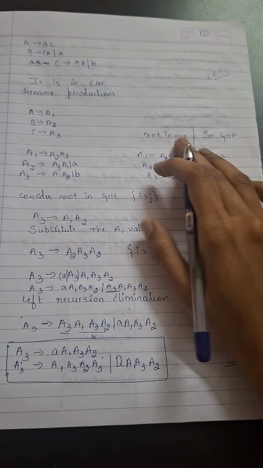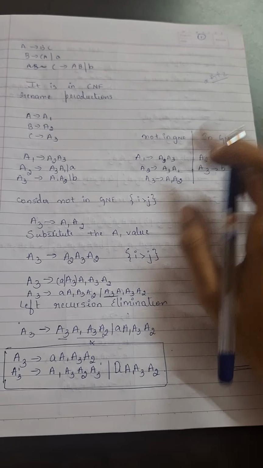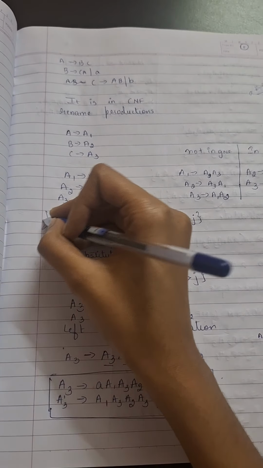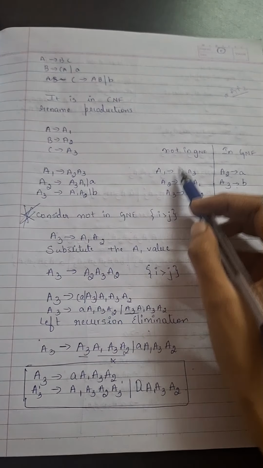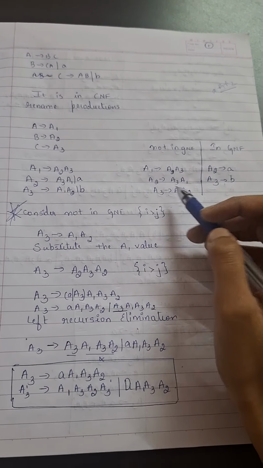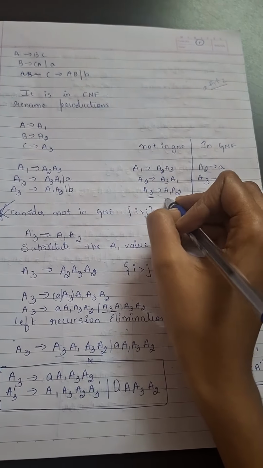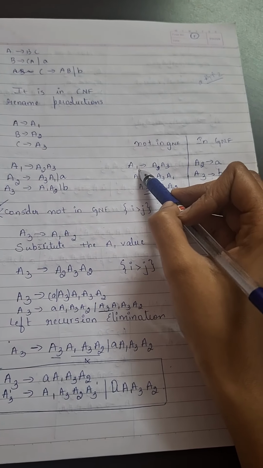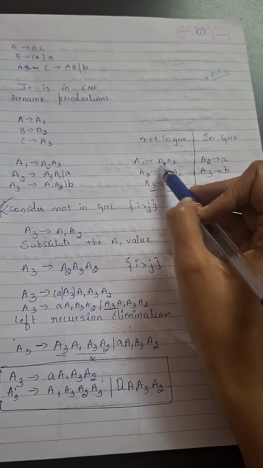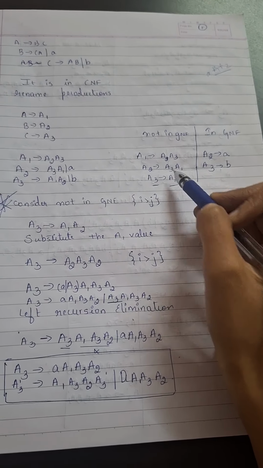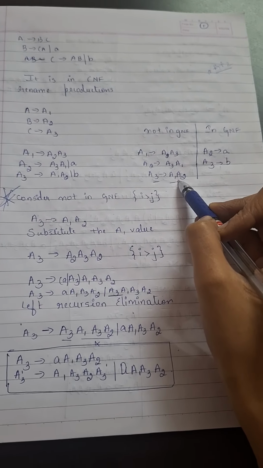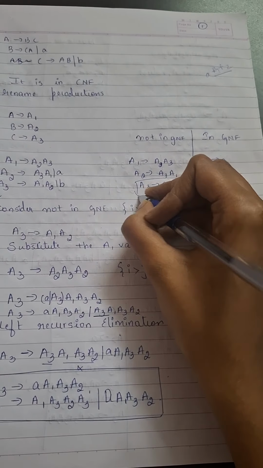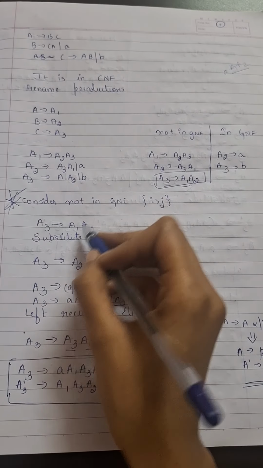Consider the equations which are not in GNF first. For that, the first step is, you have to keep this in mind. In this table, check where I is greater than J. This is I, this is J. I is less here, that is 1 is less than 2, 2 is less than 3. But 3 is greater than J, that is 3 is greater than 1. You have to consider this. We take A3 gives A1 A2.